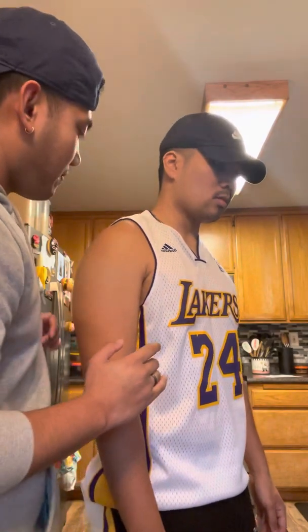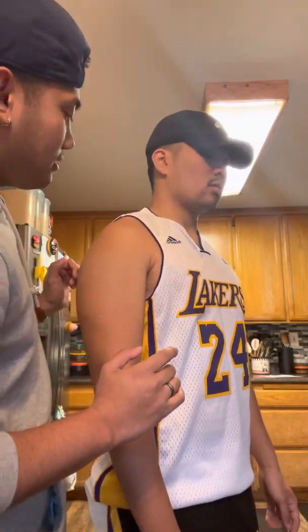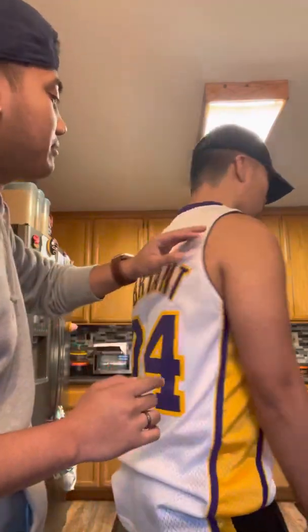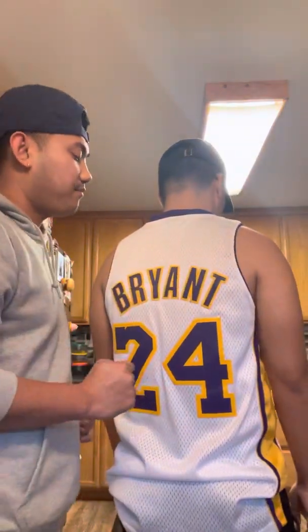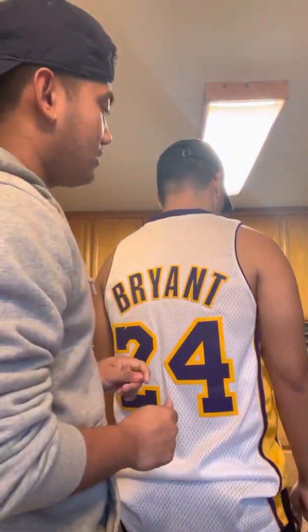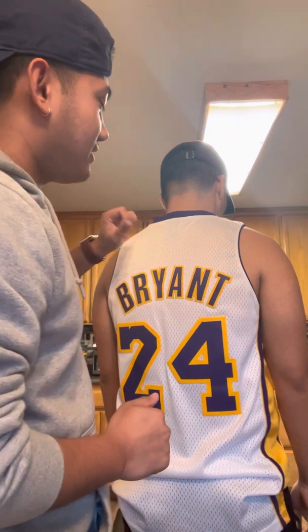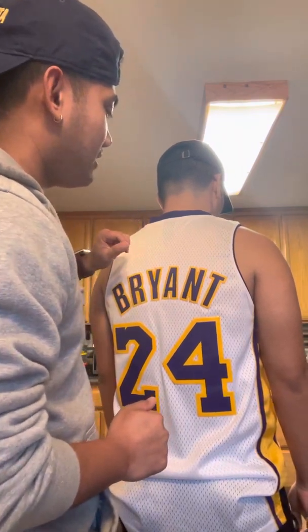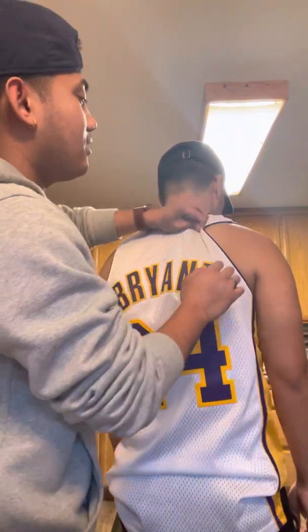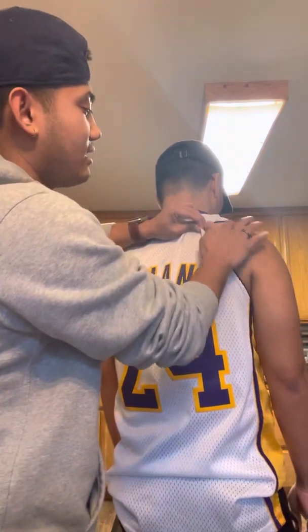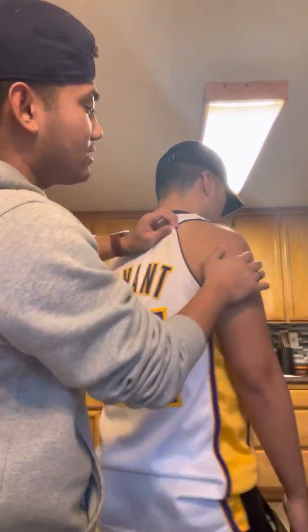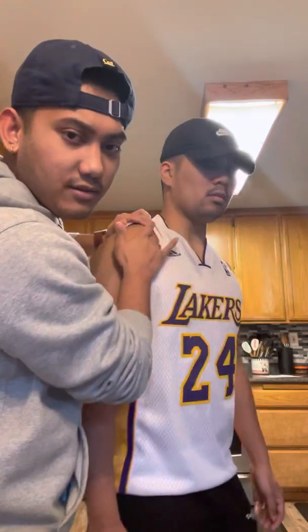Then I will palpate the scapula. Start off with the acromion process and the coracoid process, which is going to be here.